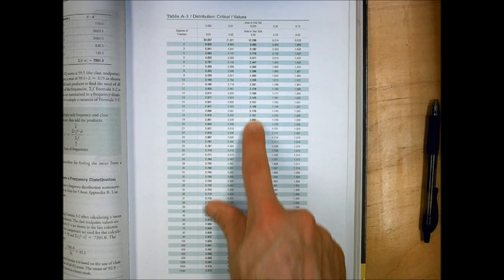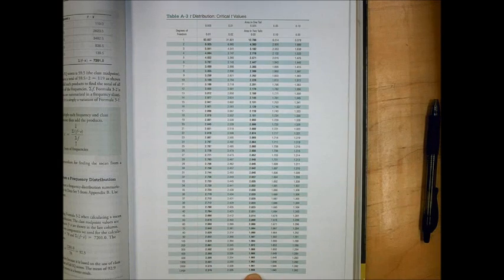And if you come down here to the very bottom row, as we talked about last lecture, you'll find a confidence interval for a z distribution. That would be for a confidence interval for a population mean, when the population standard deviation is known, or a confidence interval for a population proportion.